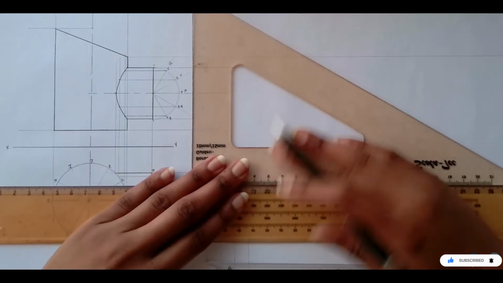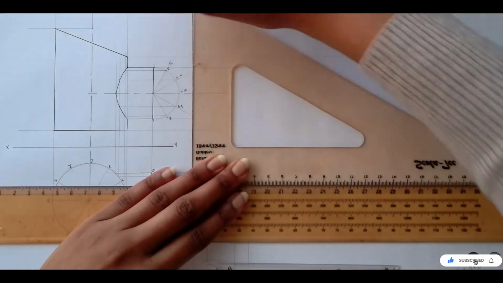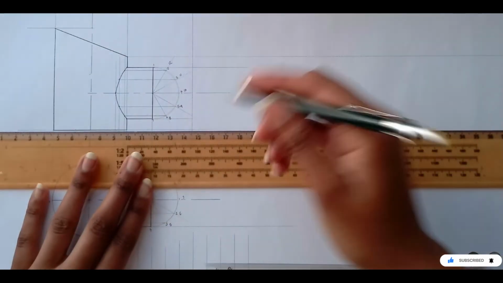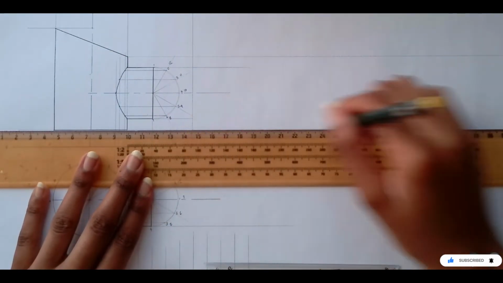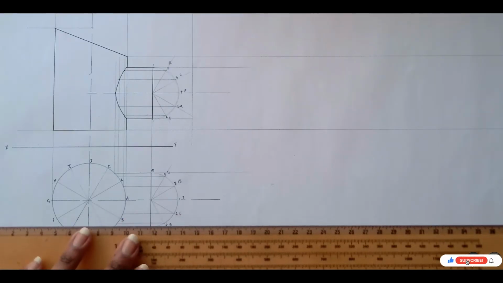and then about 5 mm away or 10, you might want to start. Then project that bottom piece, and for the circumference, we can just calculate it here.